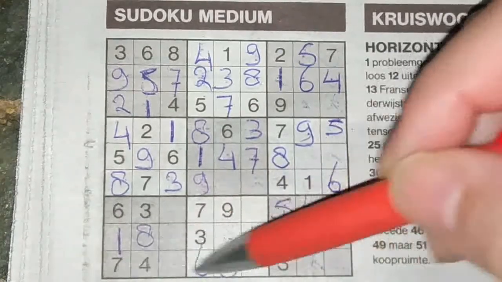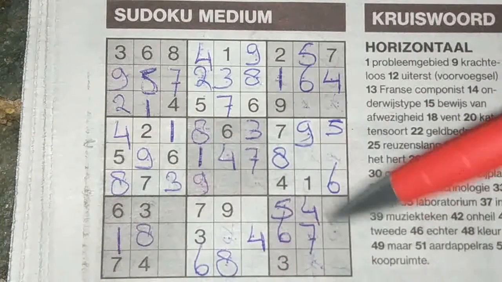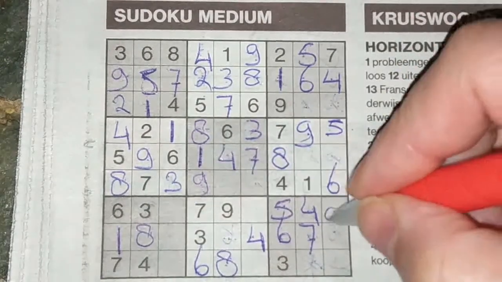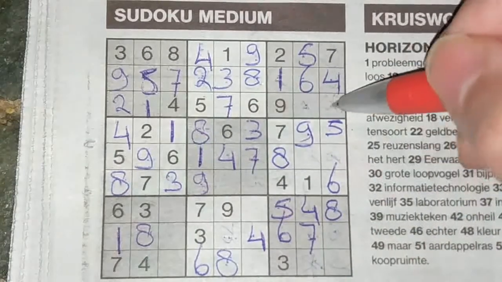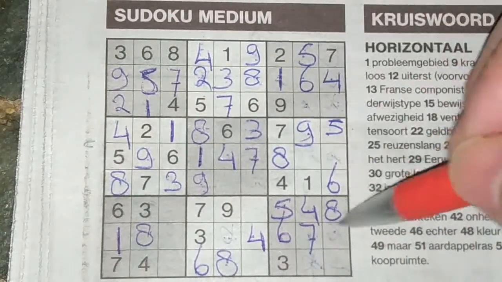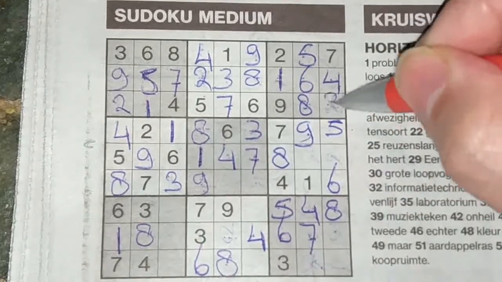An 8 in the last row, an 8 in the row above. So in that row, the only place for the 8 should be here. 2 missing numbers of this big square for the numbers 3 and 8. We have an 8 there, so no 8 here. 8 should be here, and then 3 goes there.